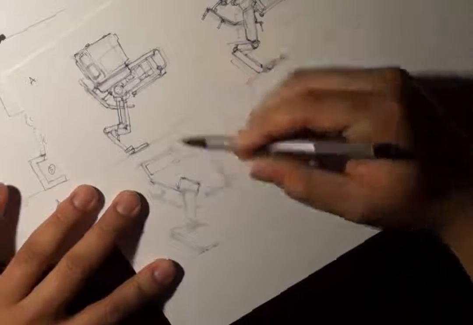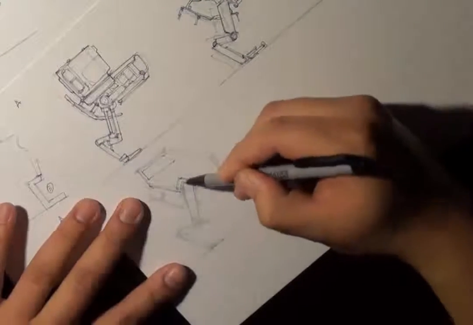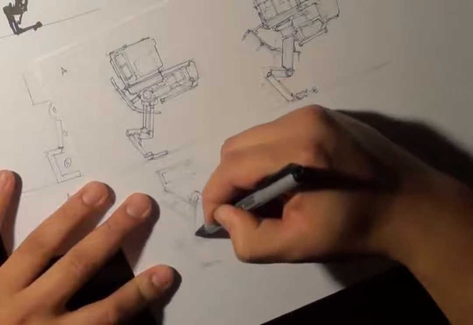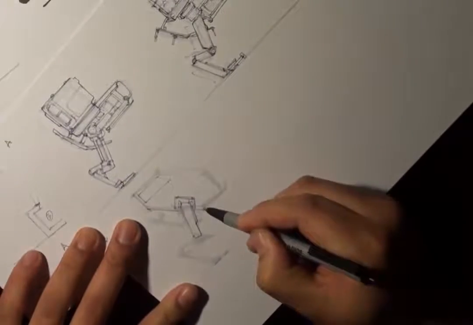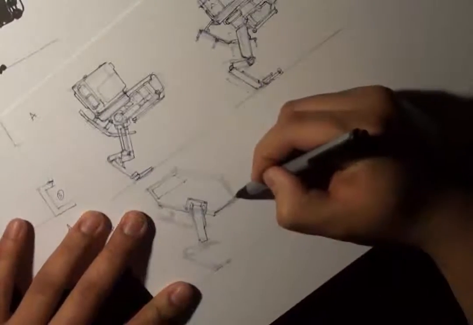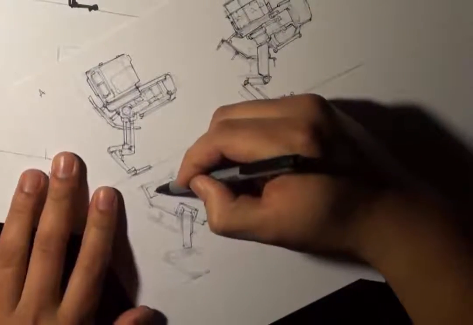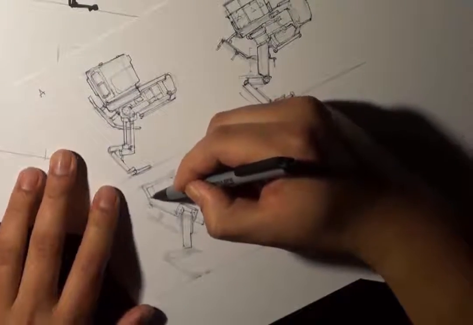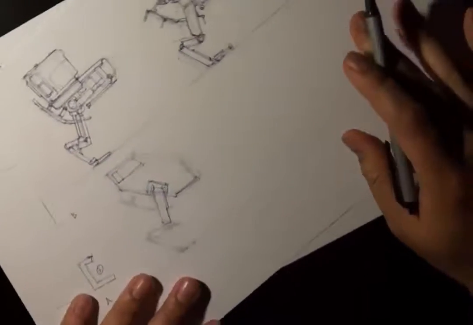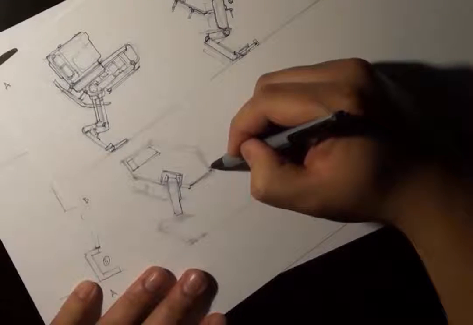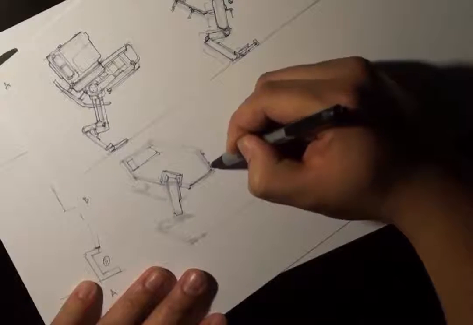Maybe there's a segment that's open for this leg piece to fit in. Maybe at the bottom here, other than serving as a control station, there's something else down here, like some kind of plug or outlet.